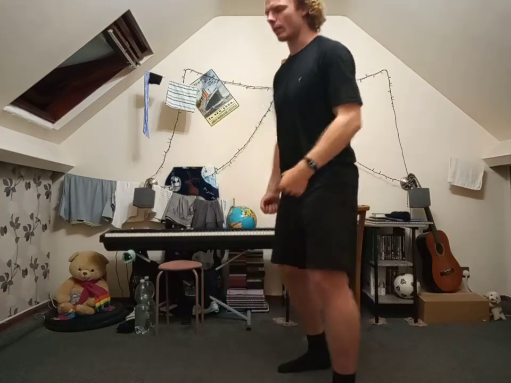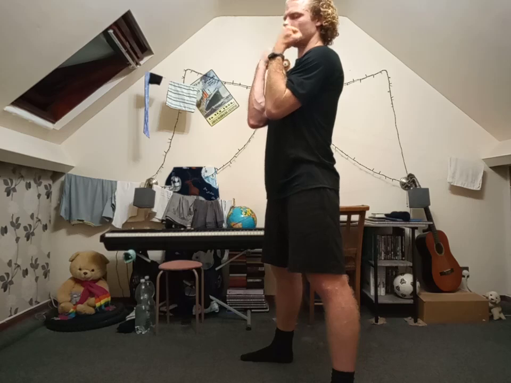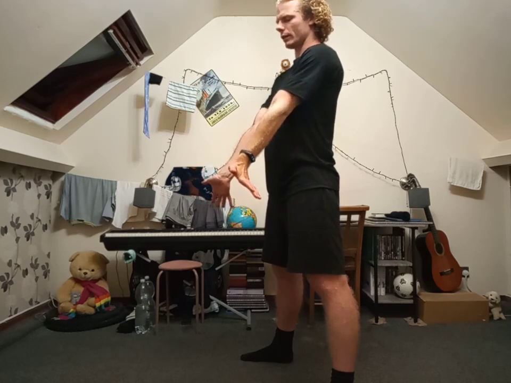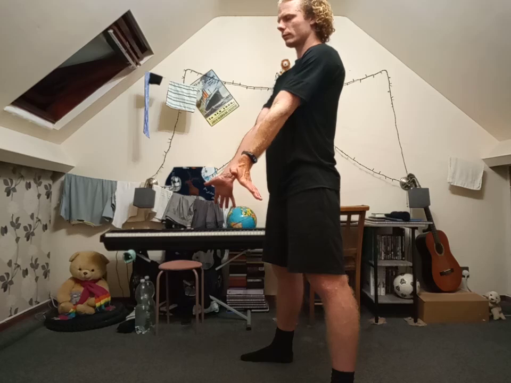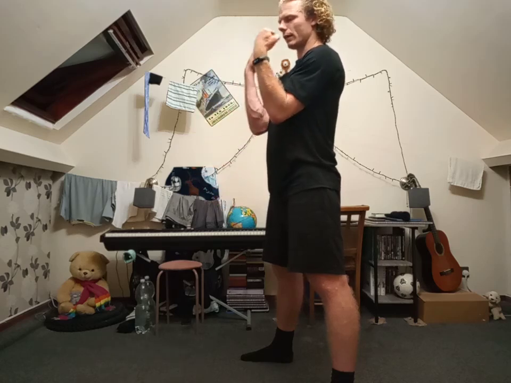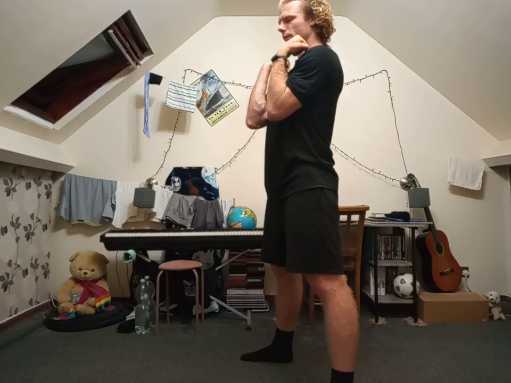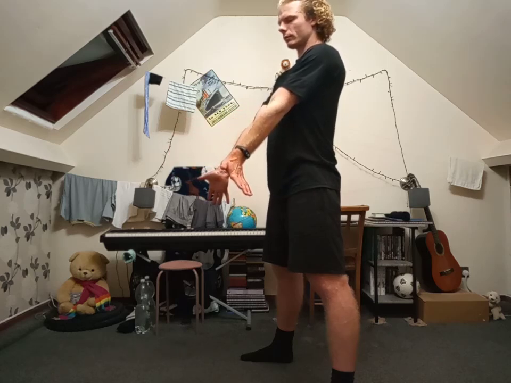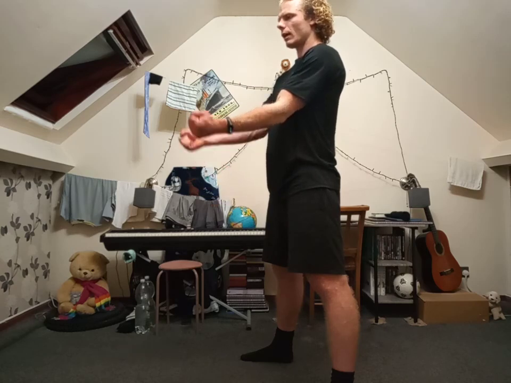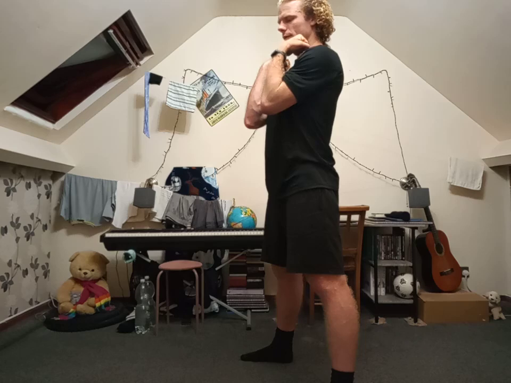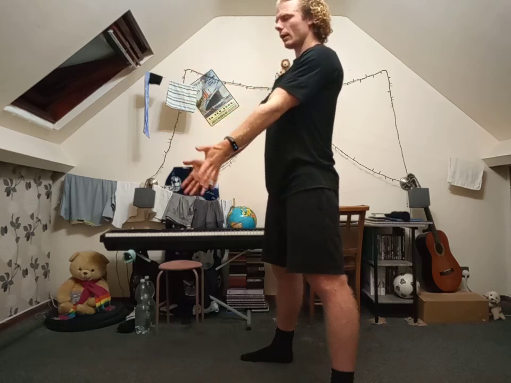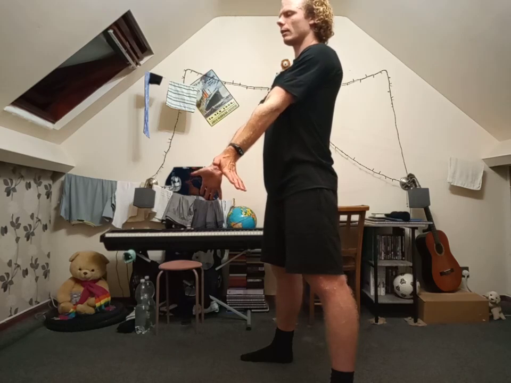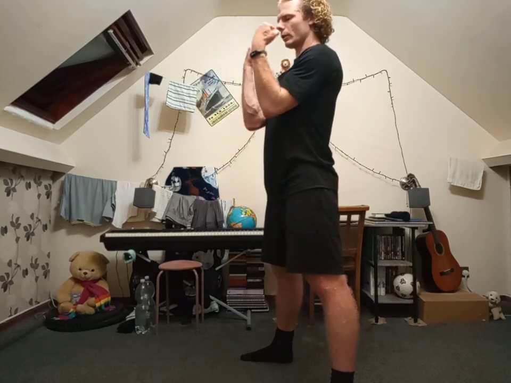Next exercise, bring the arms in, flexed strong fists, and down into extension with flat fingers. And again into flexion with strong fists, and to the outside, flat fingers. Again strong fists, and the last time down, flat fingers. Up, strong fists.